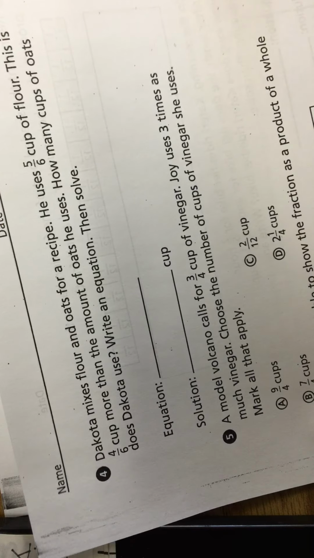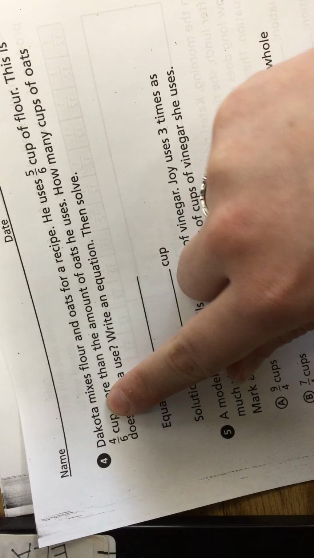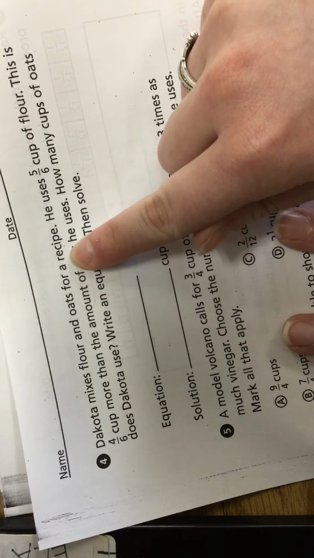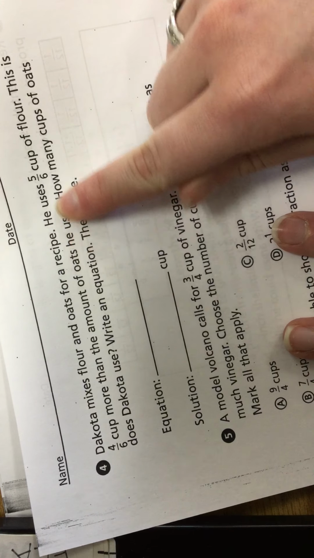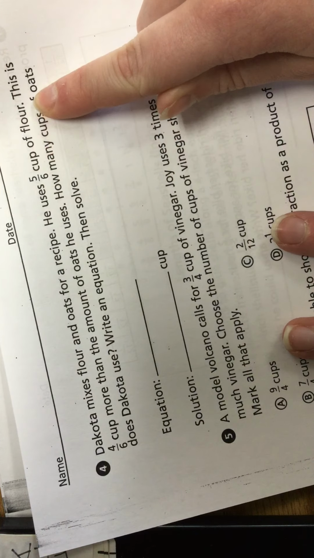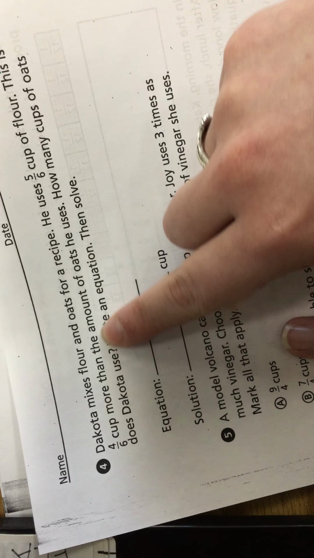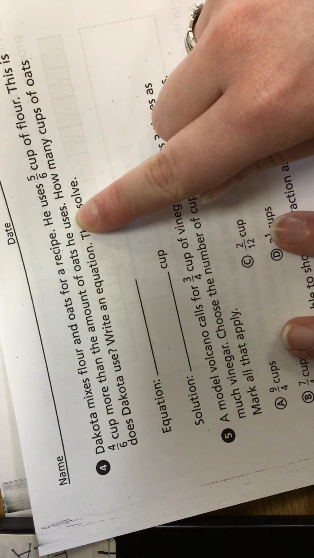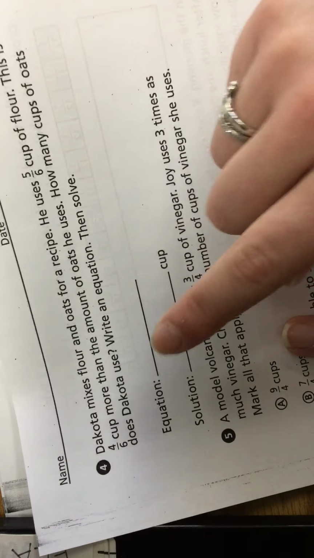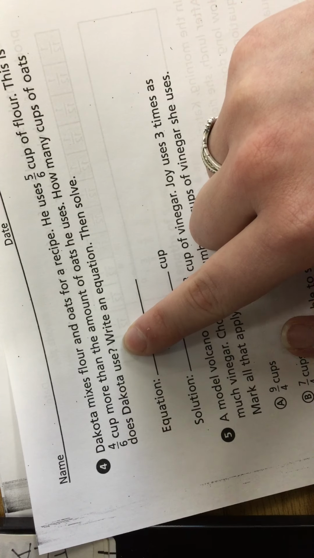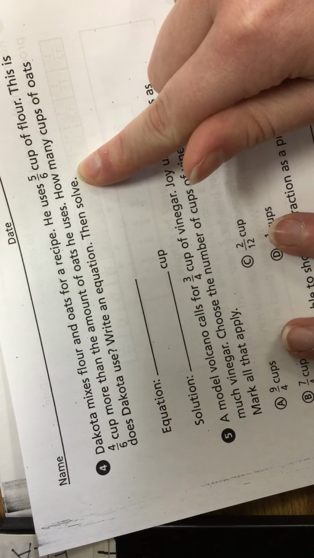Number 4, Dakota mixes flour and oats for a recipe. He uses 5/6 cup of flour. This is 4/6 cup more than the amount of oats he uses. How many cups of oats does Dakota use? Write an equation, then solve.